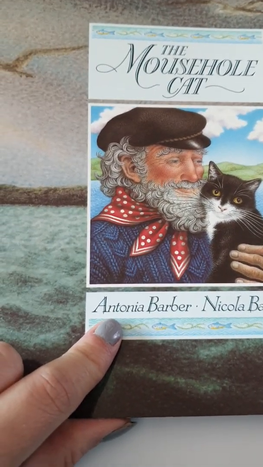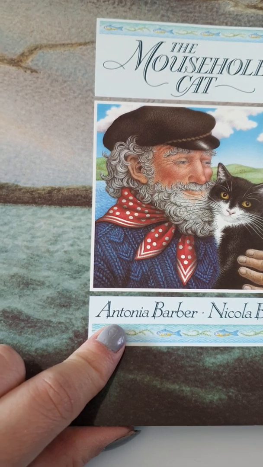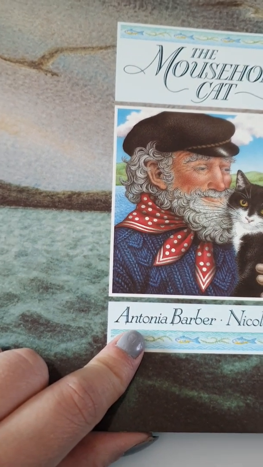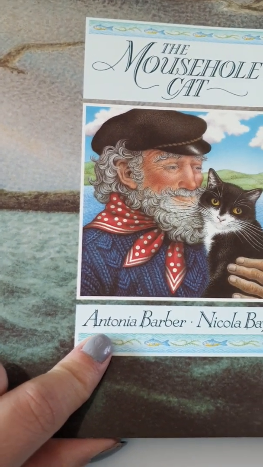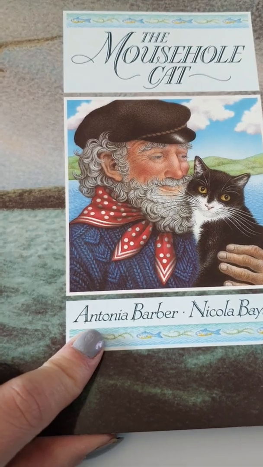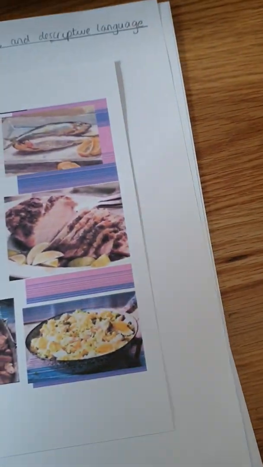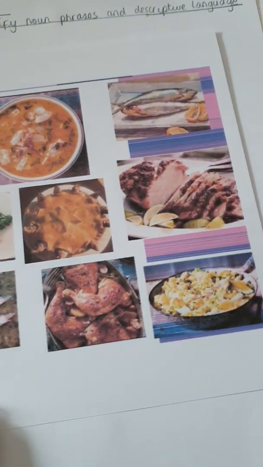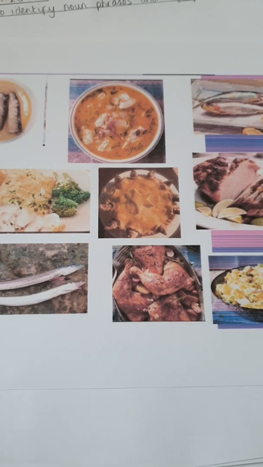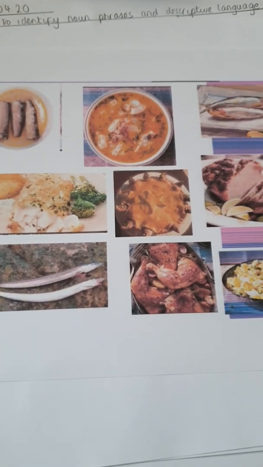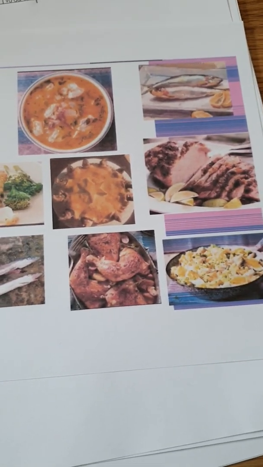So what we're going to actually do today is we're going to start looking at noun phrases. Okay, we're going to identify them today, so we're going to collect some from different pieces of text. I'm going to refer back to the book in a moment, but what we're going to do today is look at some of these images. So I'm just going to show you, and hopefully you can see them nice and clearly.